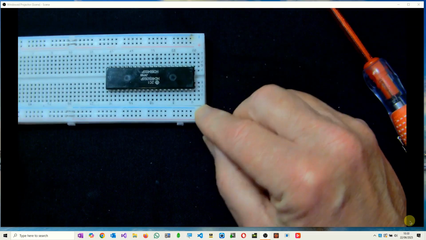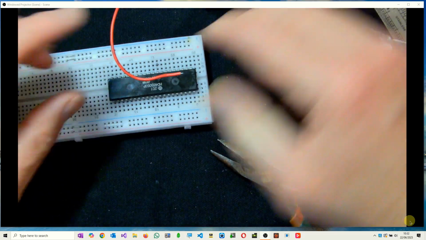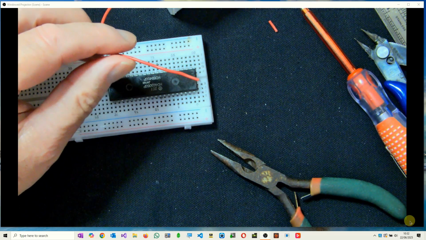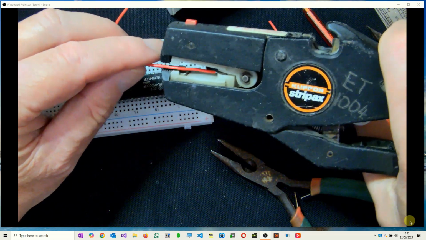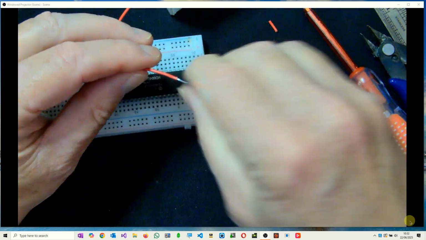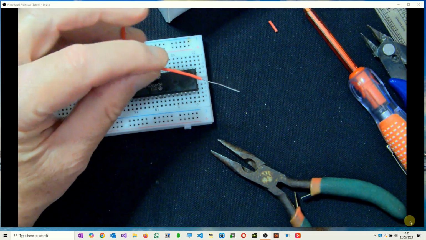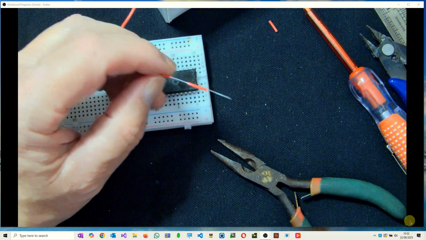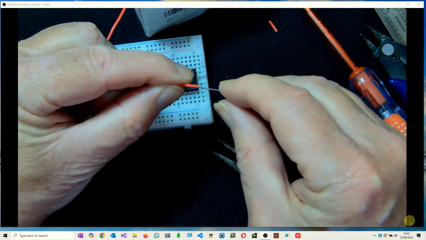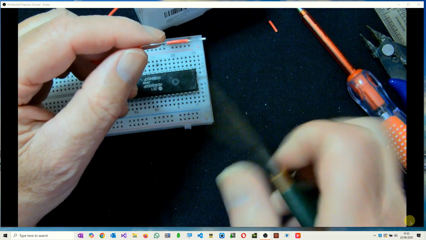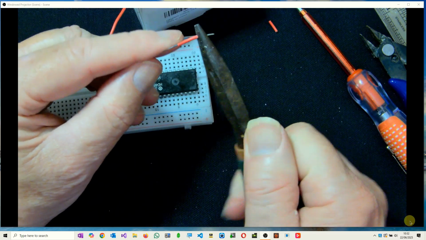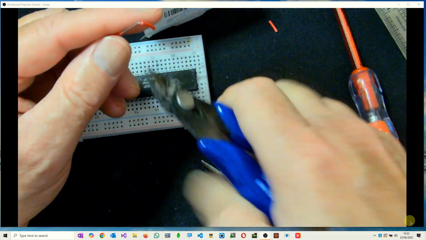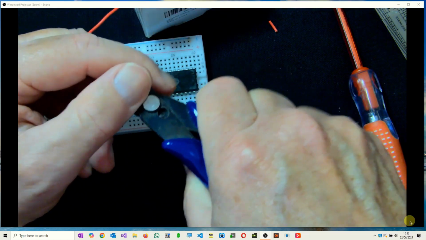So let's start with the plus voltage. The way I do it, in actual fact, is this way. I come up here and, by trial and error, I know I need 8 millimeters there. I'll just pull that down so that's up to about 8 millimeters. I'll bend that over, I'll bend that over. I'll cut that there.